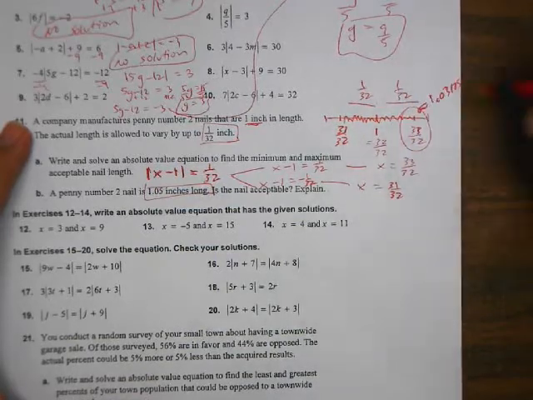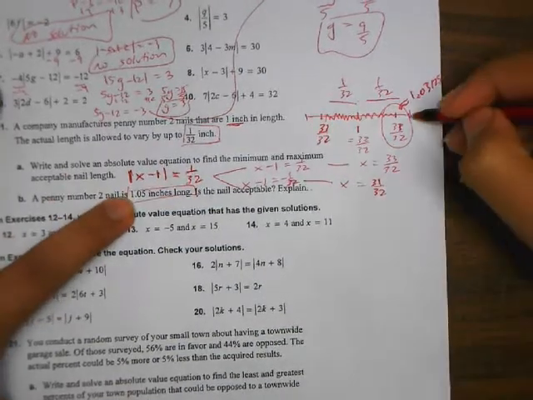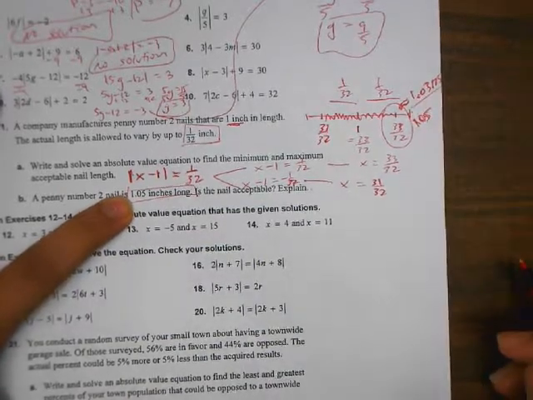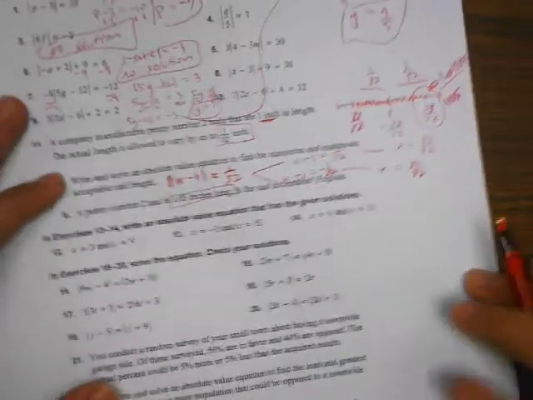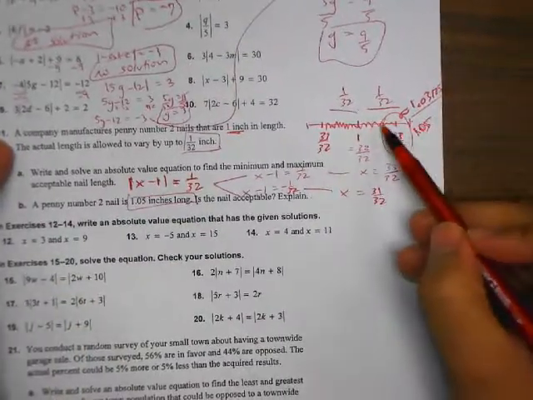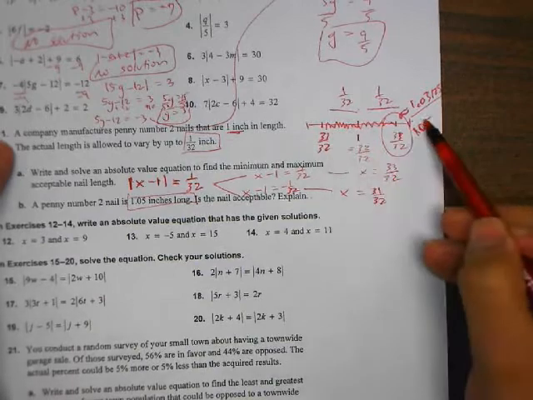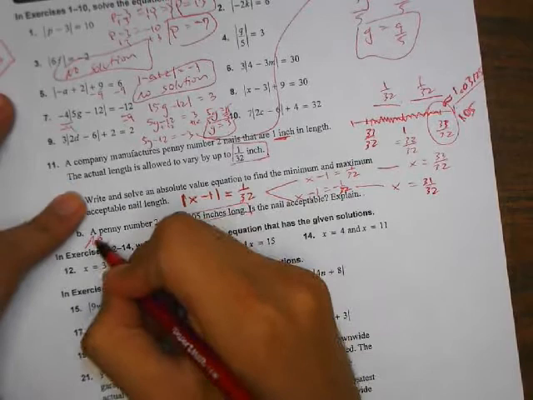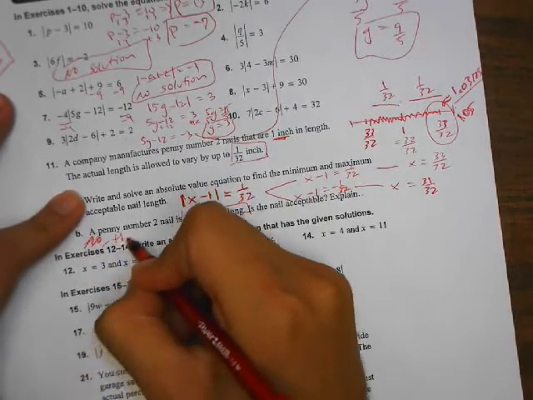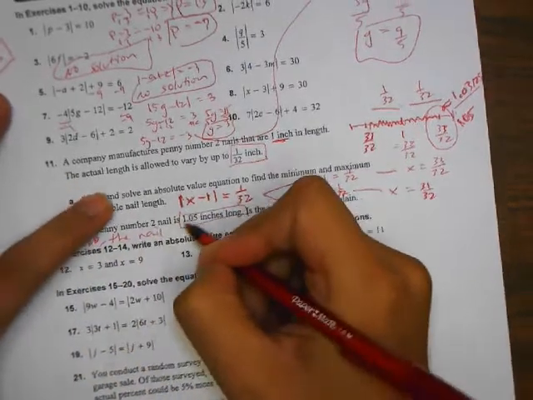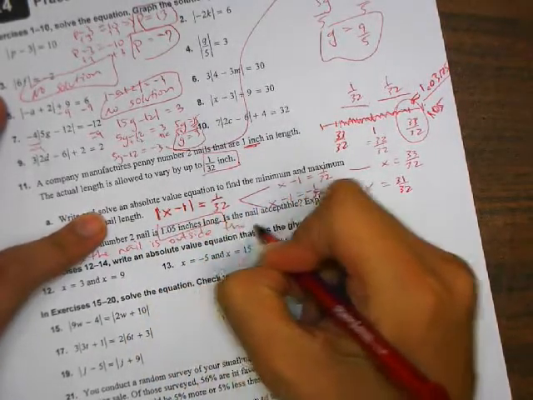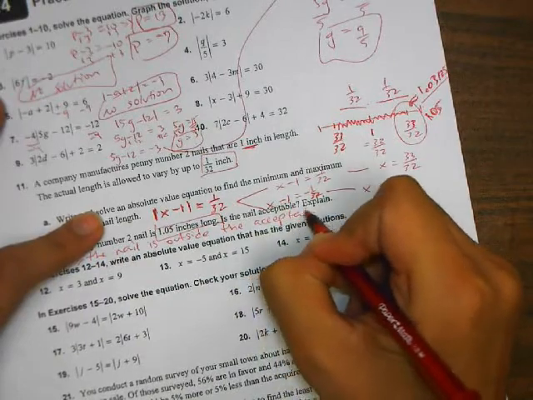Which it clearly doesn't, since 1.05 is larger than 1.03125. So no. And the reason is because it doesn't fall within this range. It's outside of it. So your answer should be no. The nail is outside the acceptable range.